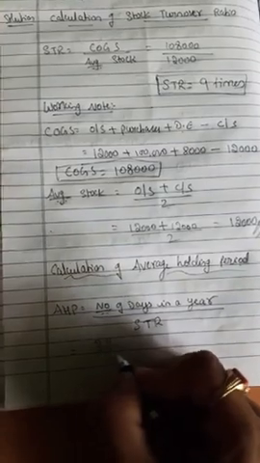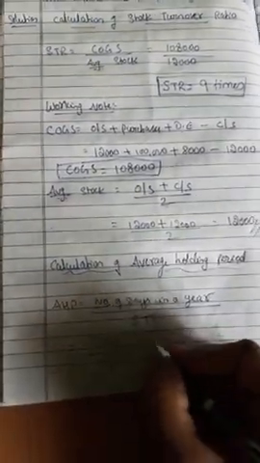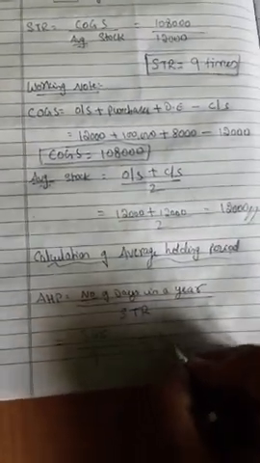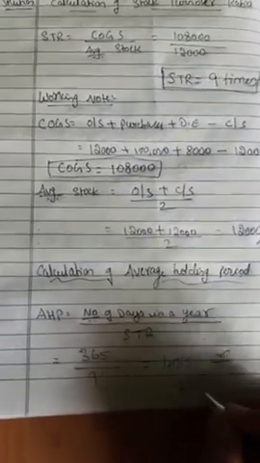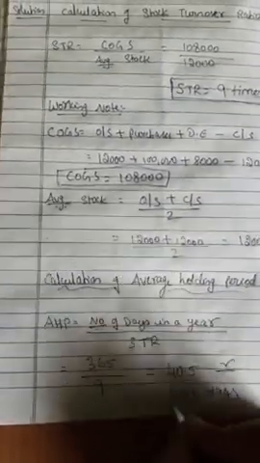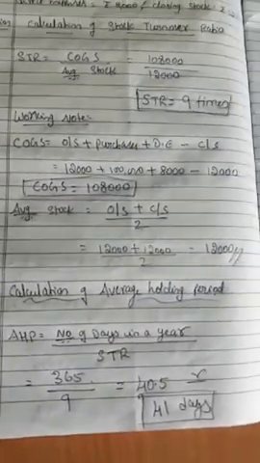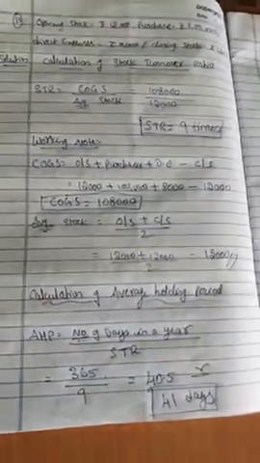How many days in a year? That's very simple, 365 days divided by the stock turnover ratio. How much did we get for the stock turnover ratio? 9 times. So 365 divided by 9 is 40.5, or 41 days. So on average we hold the inventory, or the stock, for 41 days. So this is the complete structure of the stock turnover ratio.